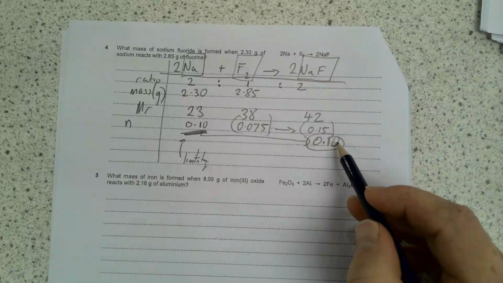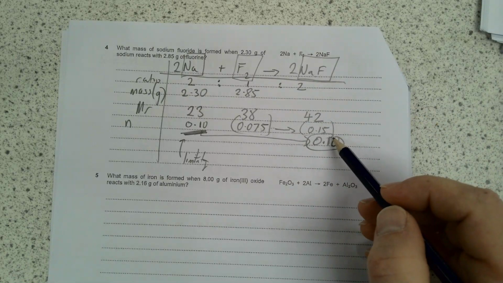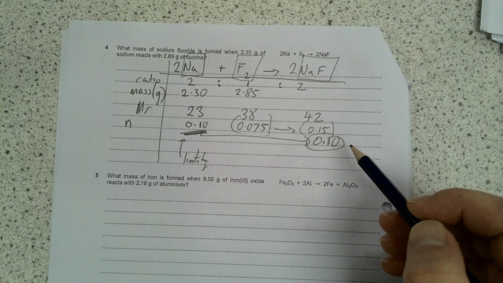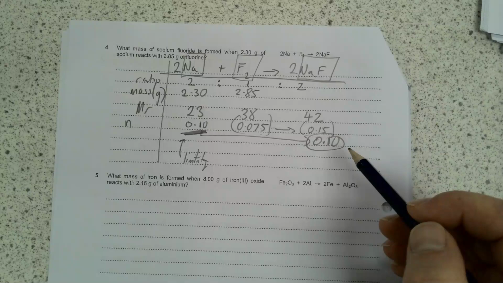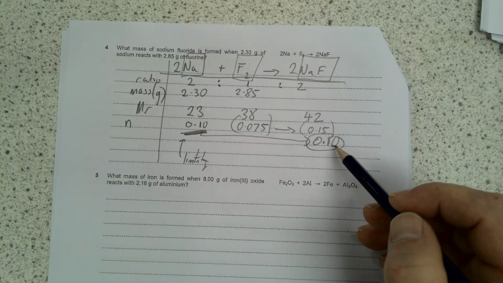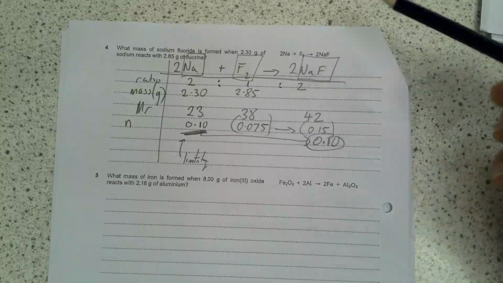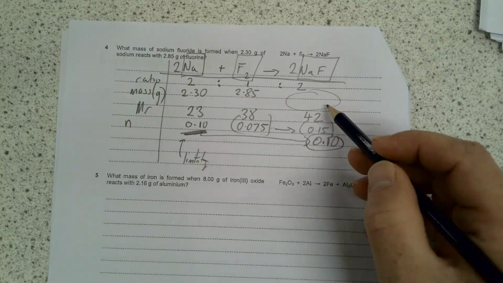And then we work out the mass of sodium fluoride by doing what, please? Tell each other. Okay, so Maddie, please. How do we work out the mass from the information we've got over here?